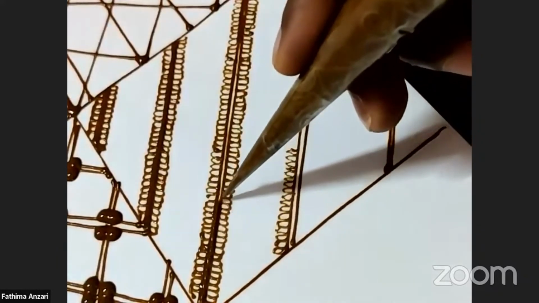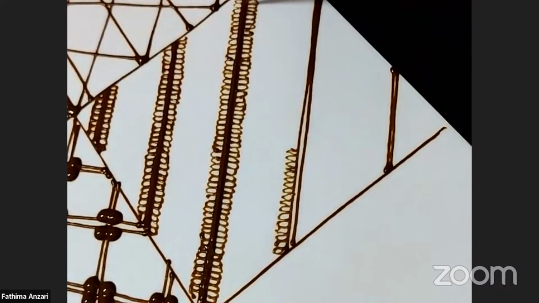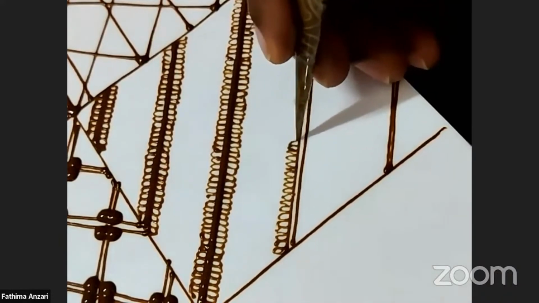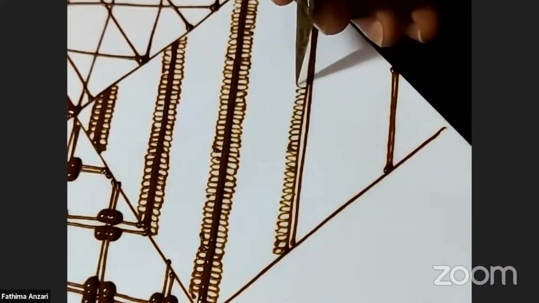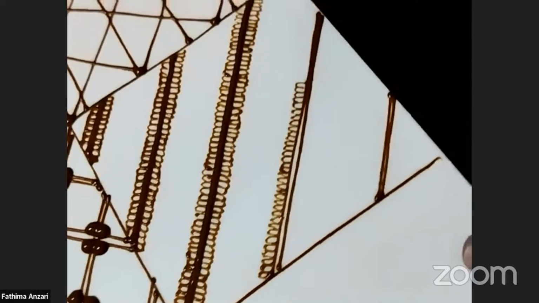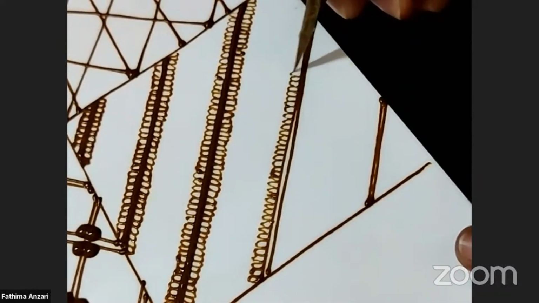Now I'm just filling the beach part, I mean between the lines. I'll just fill it dark. I'm very lightly giving pressure, not so much, so I can make the humps in a good shape.